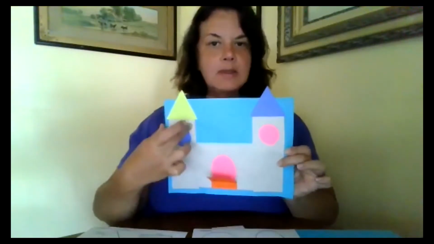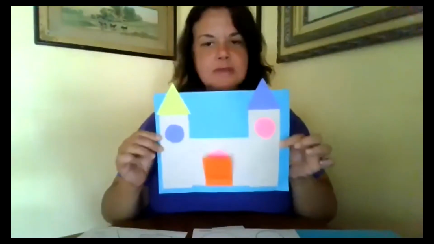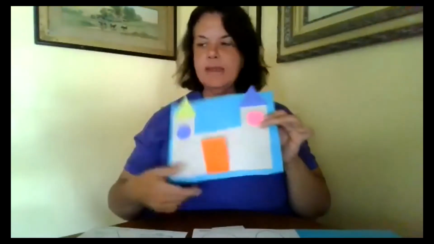I also see 2 tall rectangles, and here in the middle, there looks to be another rectangle. So let's use these shapes to make our picture, and let me show you what we need. You're going to need some paper, and it could be any color paper you have around the house. You can use white paper if you want, because we can color our shapes with crayons or markers.